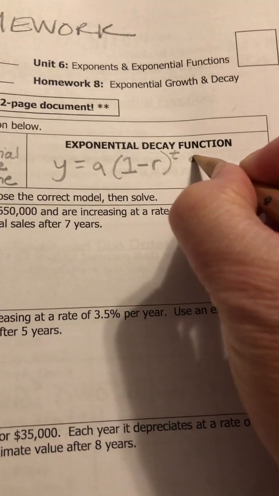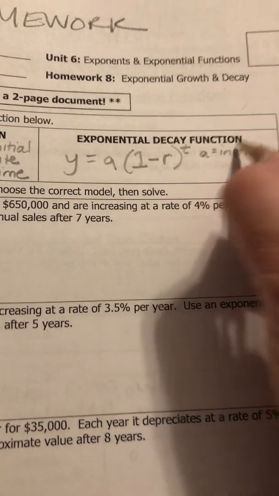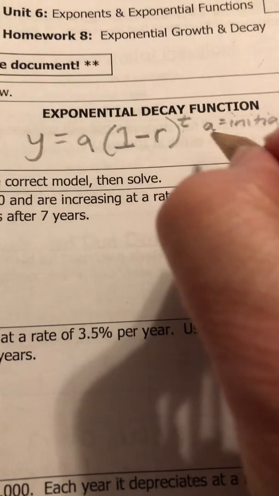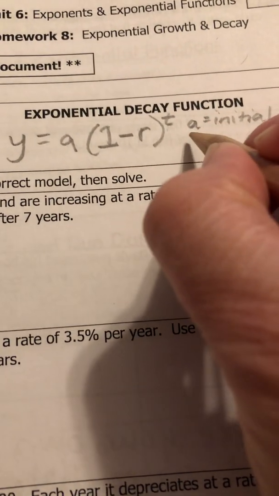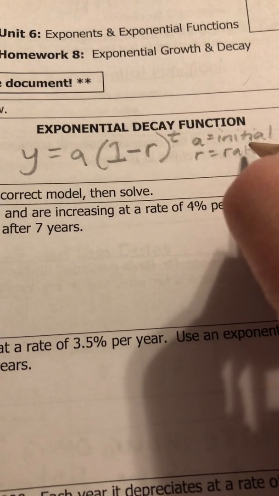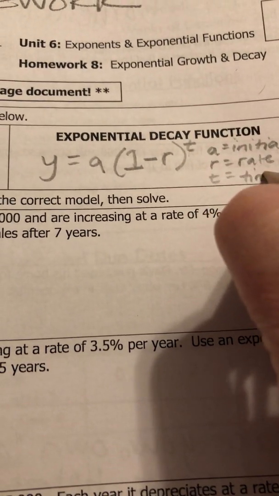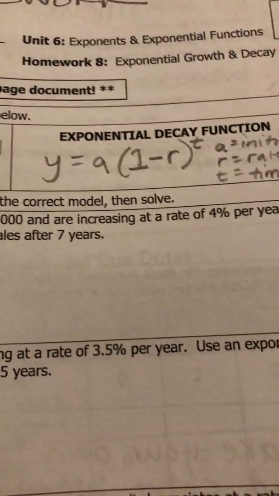So if it helps, you can rewrite this as initial. Again, your starting point or principal. Your r is going to be your rate. Remember, this time it's going to be the decay rate. And then t, which is your time. Okay, I need a sharper pencil.